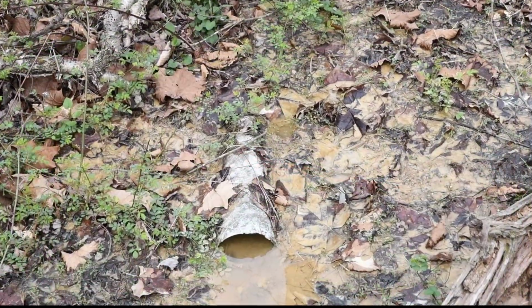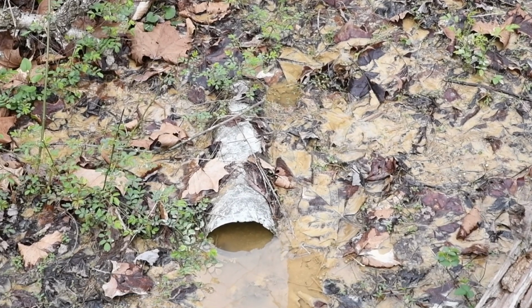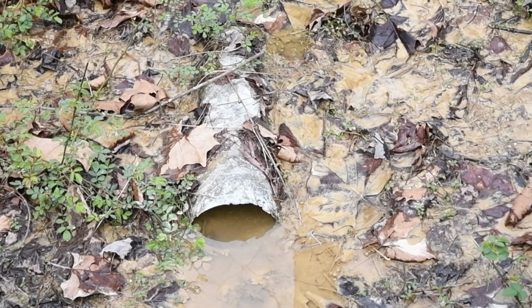Here's the outlet of a drain pipe on the backside of a dam. Mud is flowing out of the hole in the dam that was dug along the outer edge of the drain pipe and not from inside of the pipe.